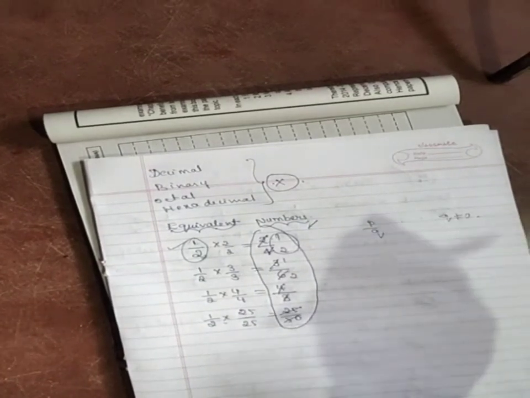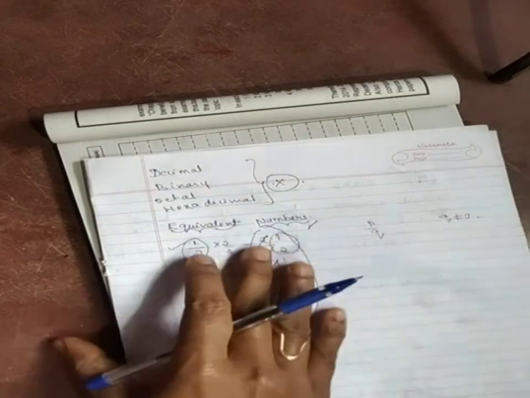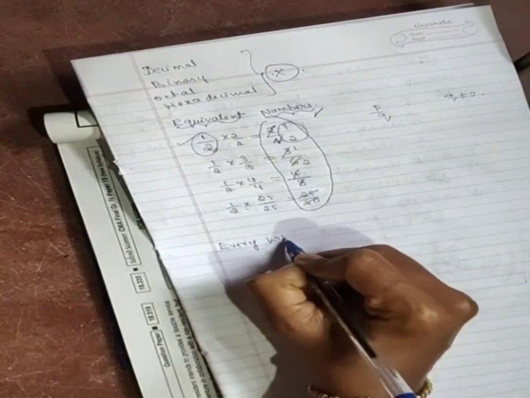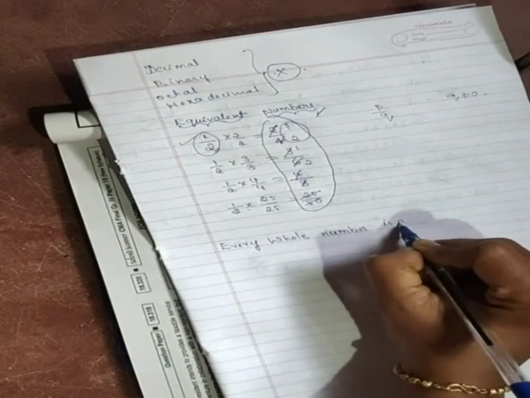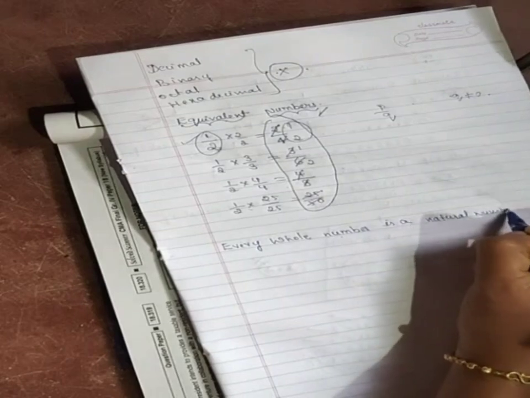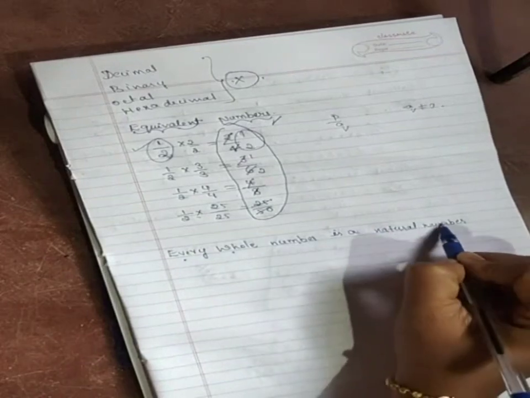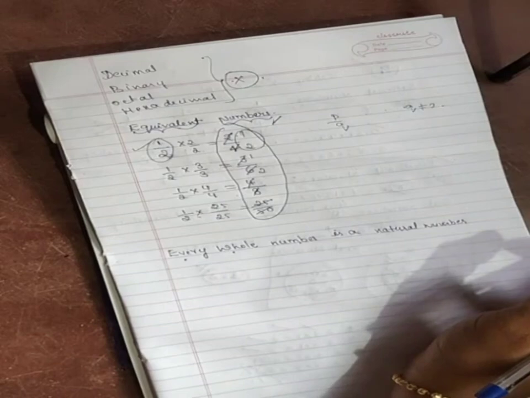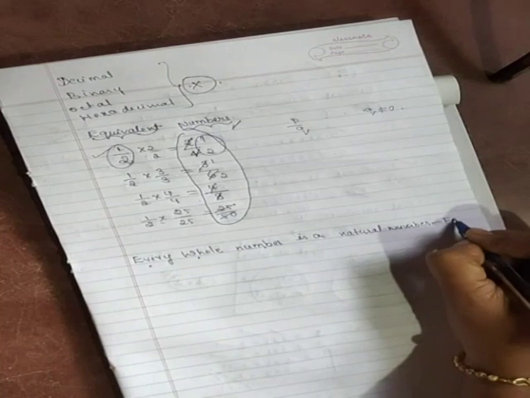Okay, now I will ask a few questions. Just say true or false. First question is: every whole number is a natural number. Just think of your answer in your mind. Every whole number is a natural number. Is it true or false? Okay, now I will tell the answer. It is false.